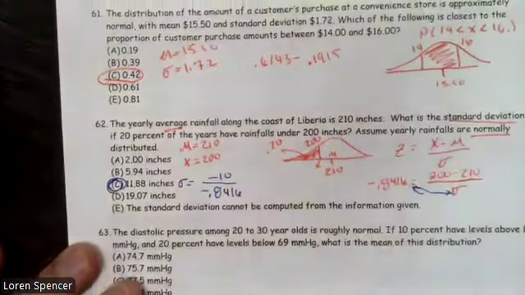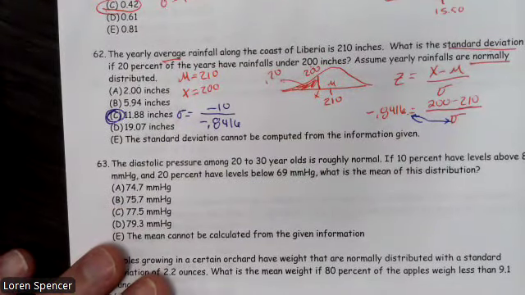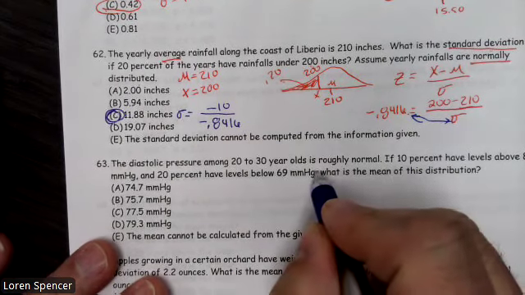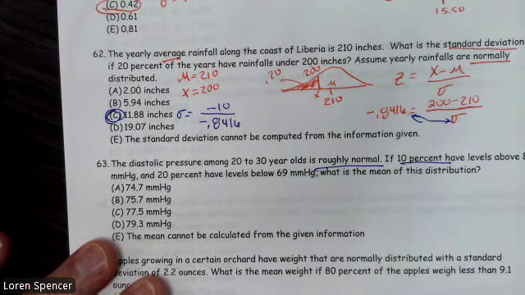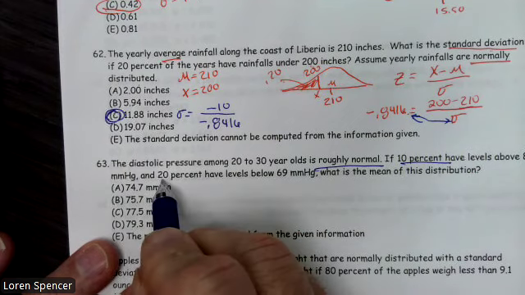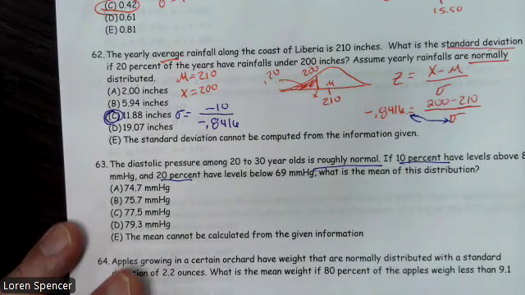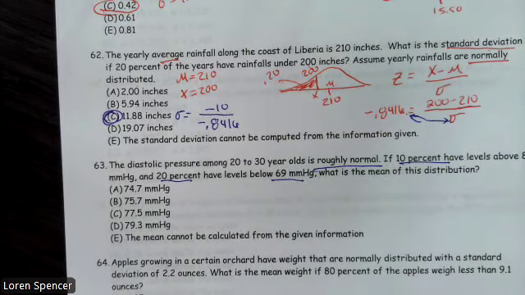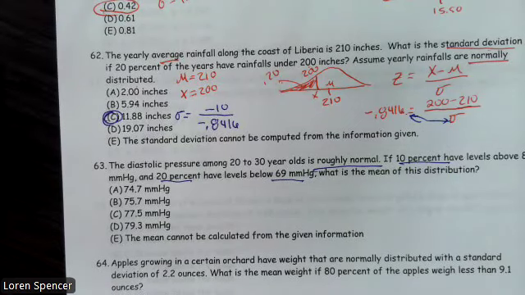All right. The diastolic pressure among 20 to 30-year-olds is roughly normal. If 10% have levels above 86 milligrams and 20% have levels below 69 milligrams, what is the mean of the distribution? Now, this is a really difficult problem because they don't give you the mean or the standard deviation, so I can't go straight to the z-score formula. This actually ends up being a system of equations. To speed this up, I started with the drawings and then we'll go from there.